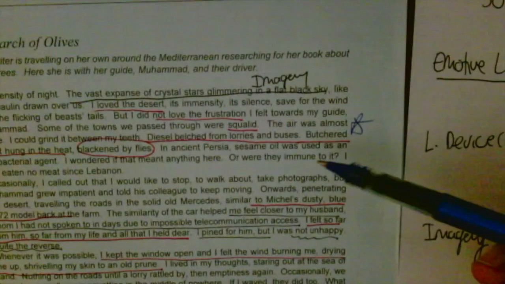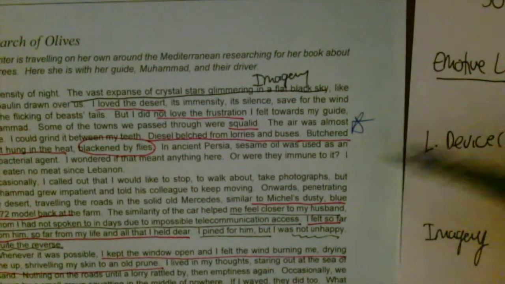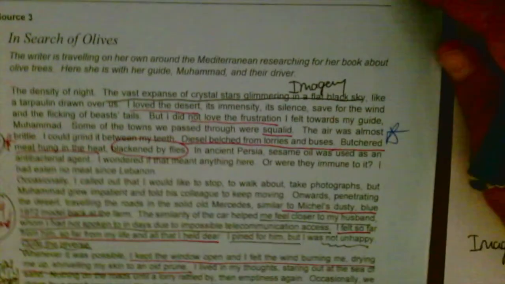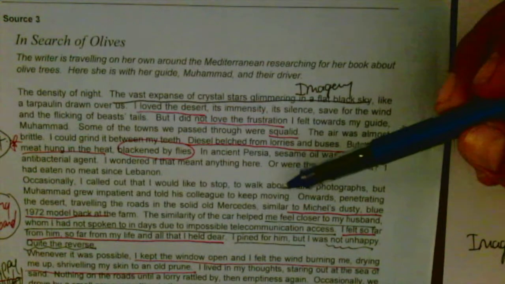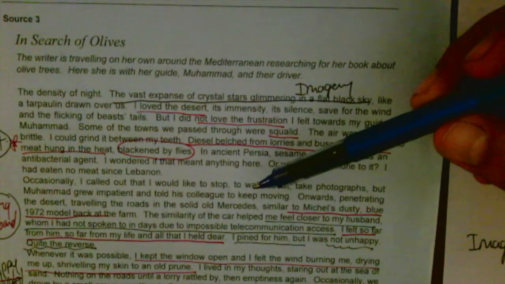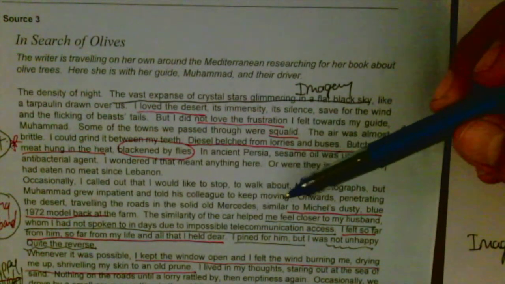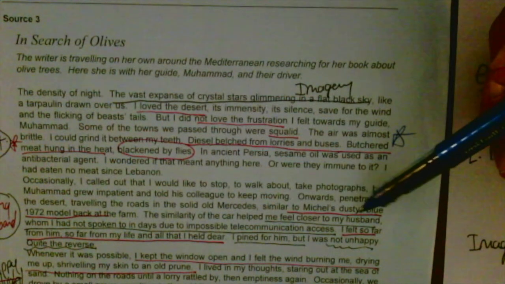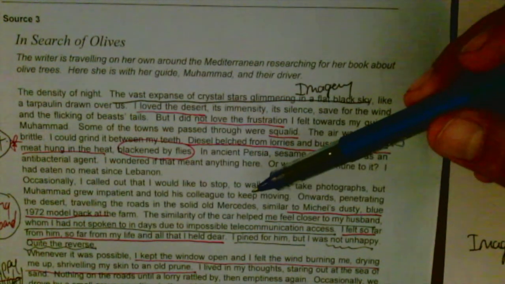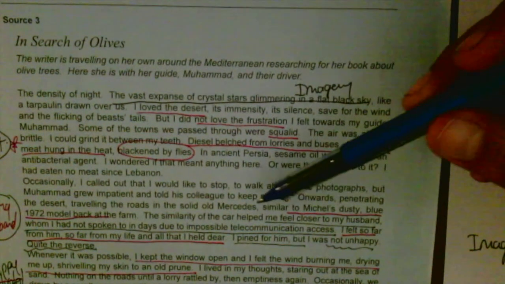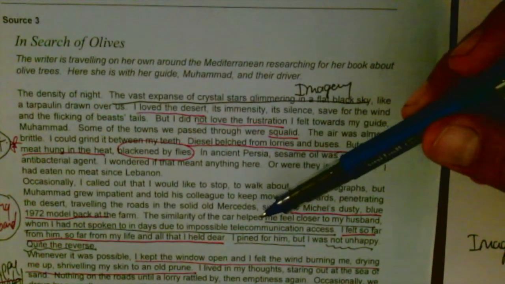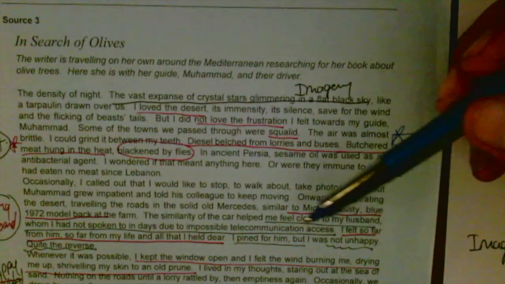Occasionally I called out that I would like to stop, to walk about, take photographs, but Muhammad grew impatient and told his colleague to keep moving, onwards, penetrating the desert, traveling the roads in a solid old Mercedes, similar to Michael's dusty blue 1972 model back at the farm. The similarity of the car helped me feel closer to my husband, whom I had not spoken to in days. I pined for him, but was not unhappy.